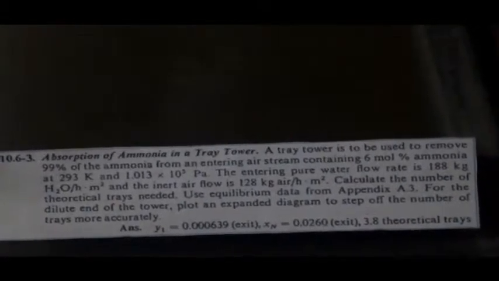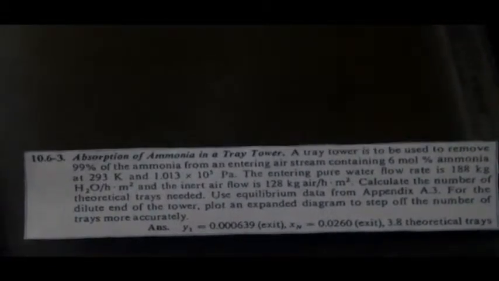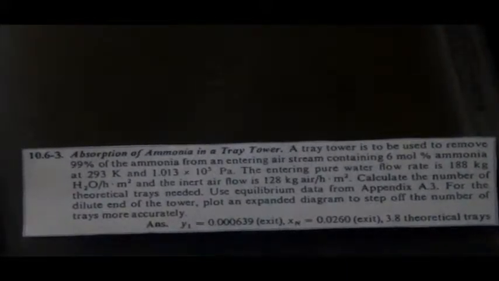Our third problem is also from the unit operations book of Geankoplis. A tray tower is to be used to remove 99% of the ammonia from an entering airstream containing 6 mole percent ammonia at 293 Kelvin and 1.013 times 10 to the 5th Pascal. The entering pure water flow rate is 188 kg of water per hour meter squared, and the inert airflow is 128 kg of air per hour meter squared. Calculate the number of theoretical trays needed. Use equilibrium data from Appendix 8.3.